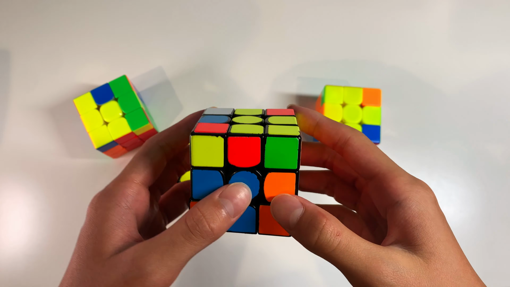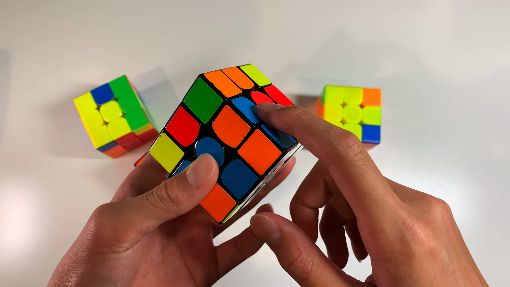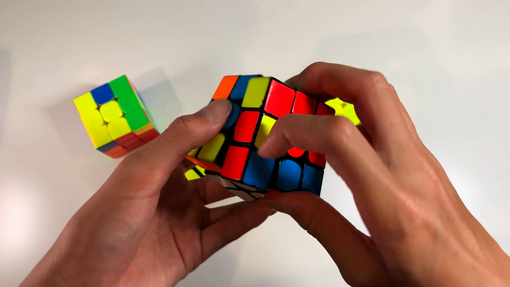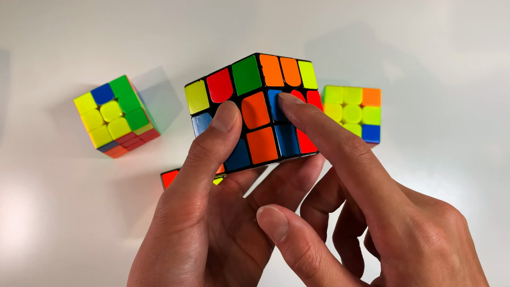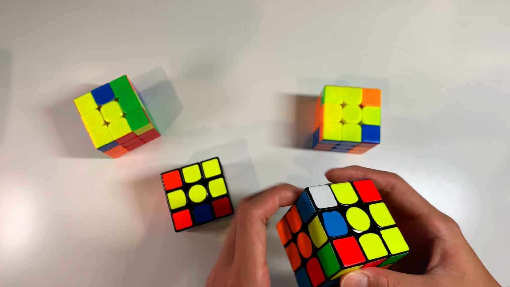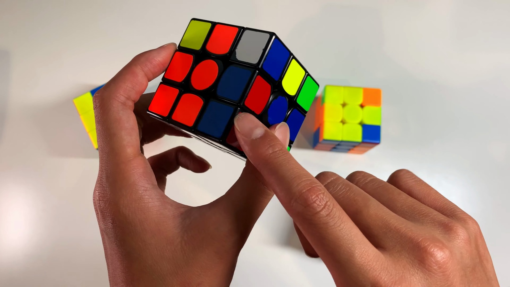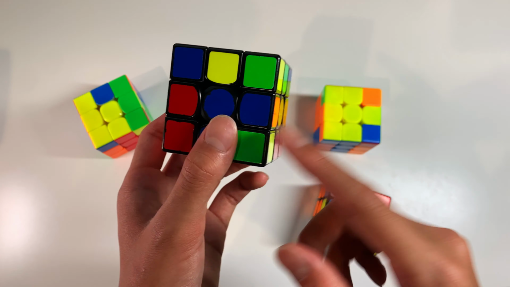Today I'll be showing you how to solve wrongly inserted pairs like this case and a few more. This is the first case where this pair on the right slot needs to go into the left slot. This is the opposite, where the pair on the left slot needs to go into the right slot.